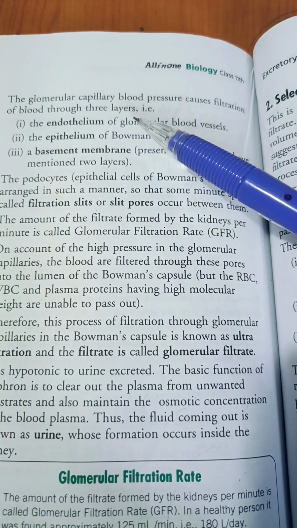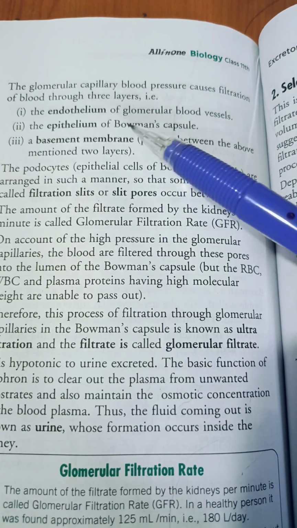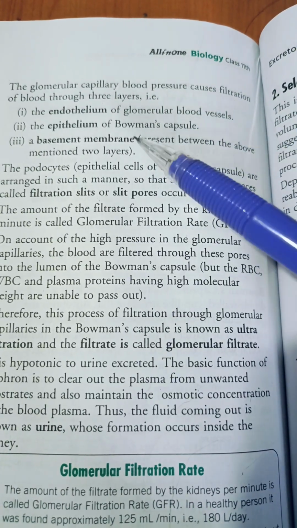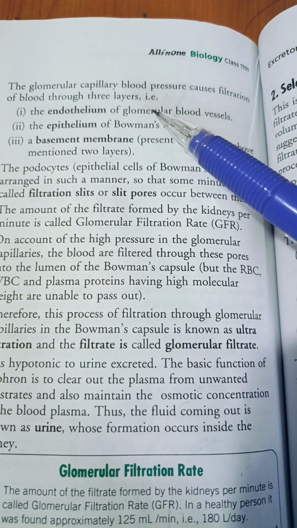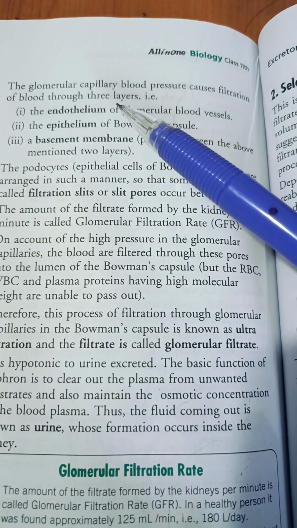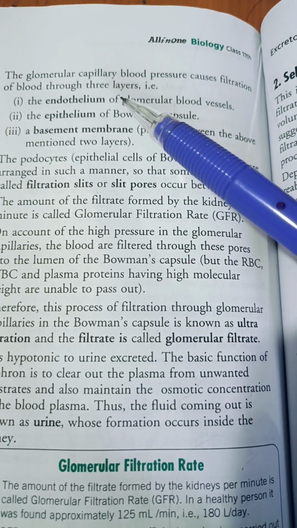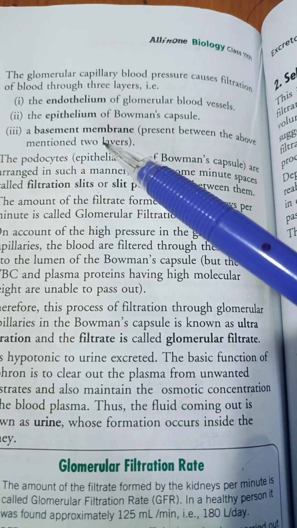The glomerular capillary blood pressure causes filtration of blood through three layers. Due to the pressure gradient, there is a difference in pressure between the afferent and efferent arteries. That's why filtration takes place. And the filtration takes place through three layers. Which are these three layers? Endothelium, epithelium and basement membrane.